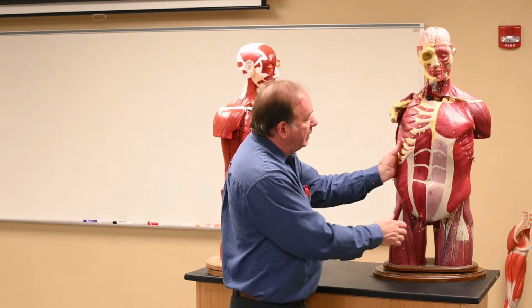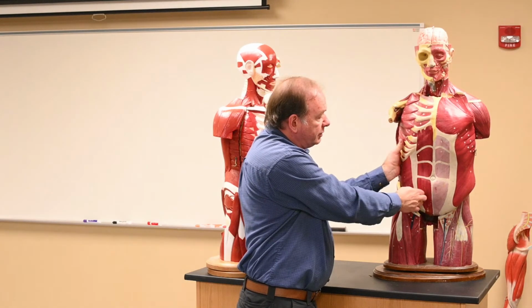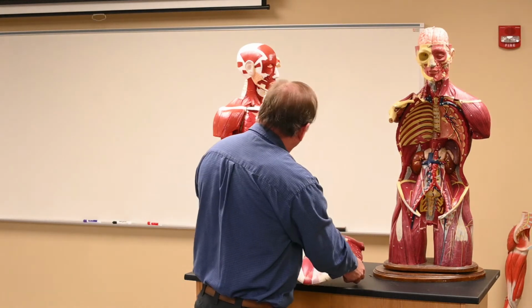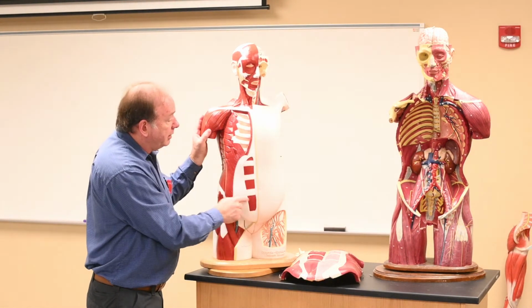And then straight down the middle, we have the rectus abdominis muscle. The rectus means straight down the abdomen, the rectus abdominis muscle down the middle of the belly there. And you can see it as well on this model here.